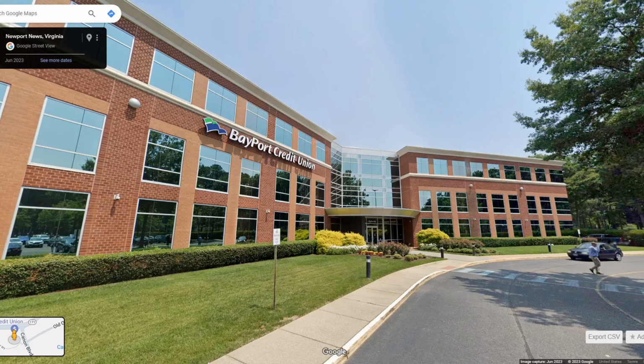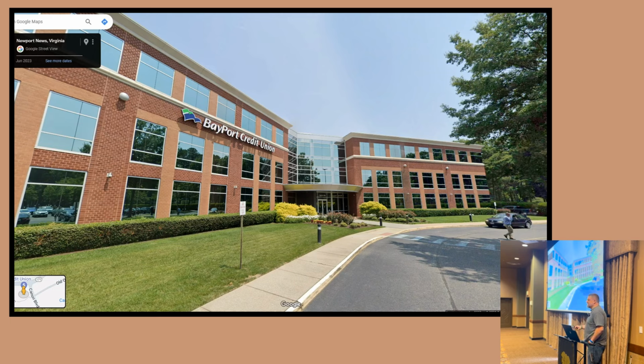Let's start with a story. This is a building, not the Bayport Credit Union. This used to be the home of Symantec. If you've ever heard of Norton Antivirus, Norton Security, any of that stuff, yeah. When I graduated from college in 2006, my first job out of college was working for Symantec, and we were in this building. And they own the entire building. And I remember getting that job and going, yes, I made it big. I got a big business I'm working for.